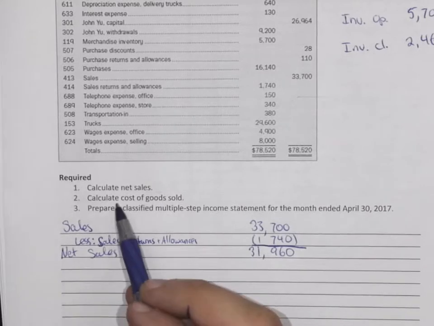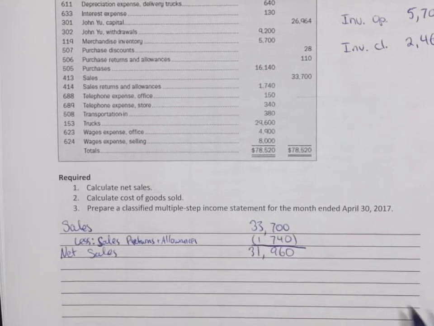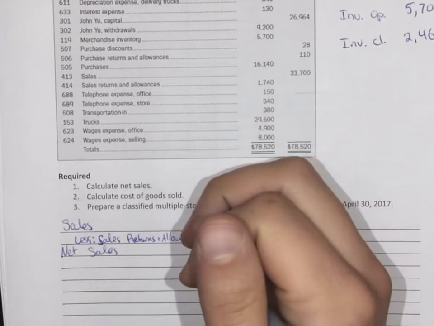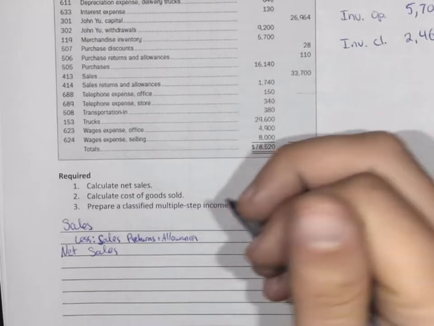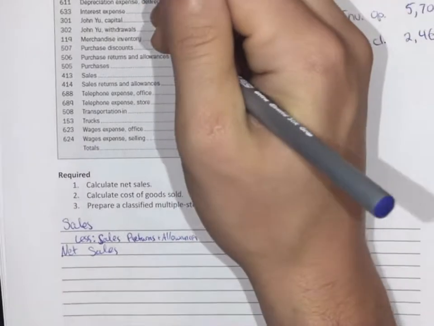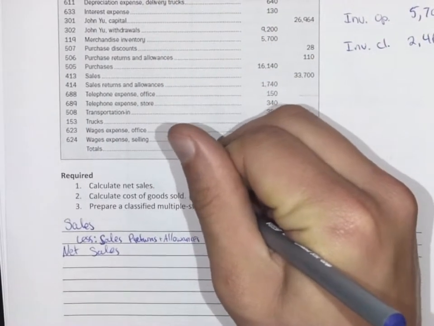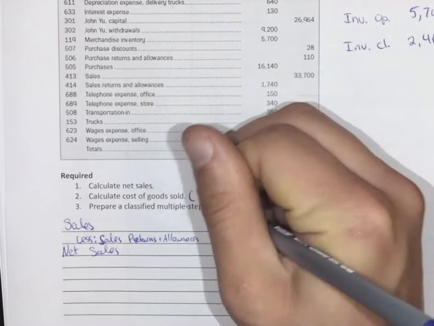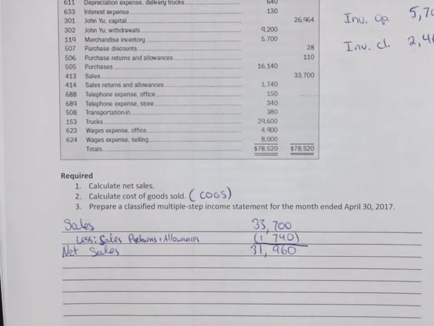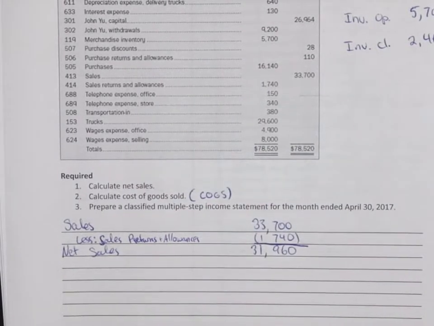So now we want to know the cost of goods sold. So let's go ahead and start this. By the way, you're going to see cost of goods sold referred to as COGS quite a lot. That's totally fine if you want to use COGS, cost of goods sold. It's very common.